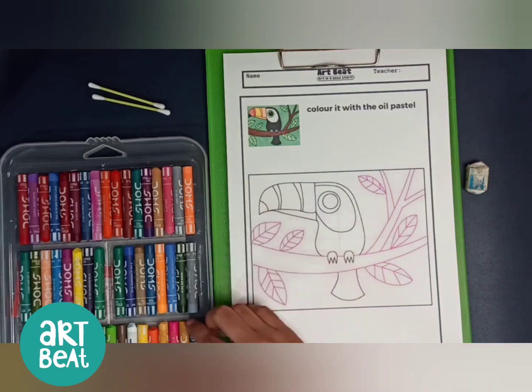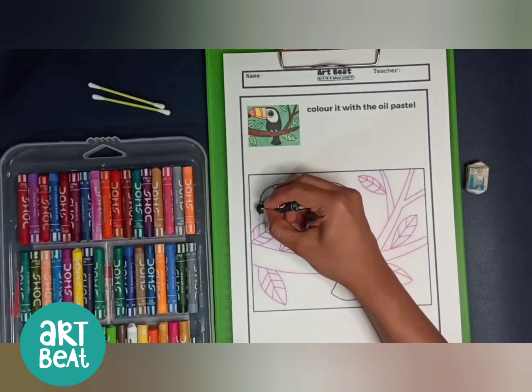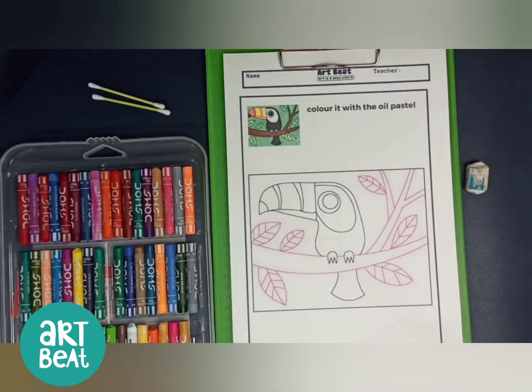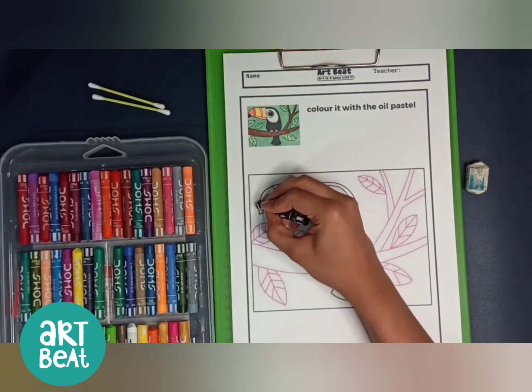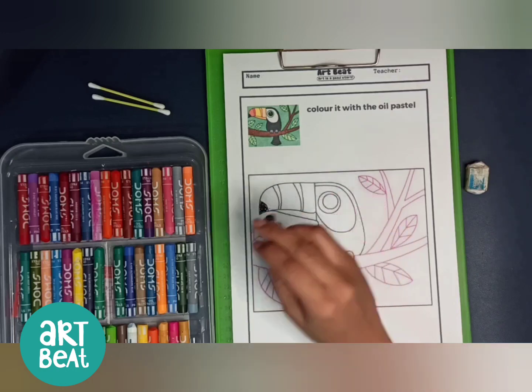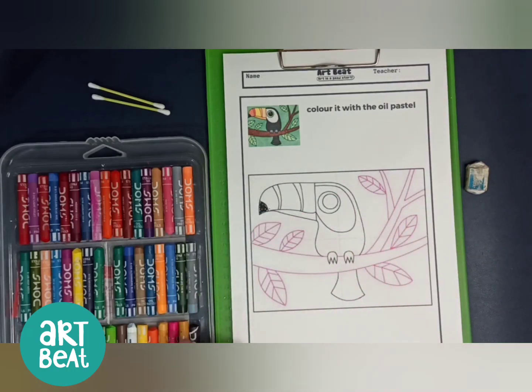Now we will start coloring from the beak. If you can see the edge of the beak, that part has a black color, and the next color will be orange and the next will be yellow. I'm just coloring the black. Be careful while coloring the small areas with oil pastels, and do not let the colors go out and do not leave any white gaps as well. Now I'm done coloring the black.